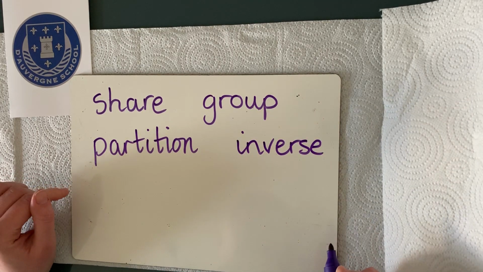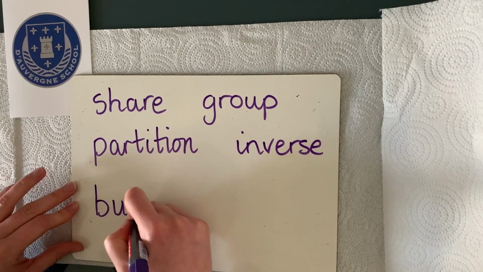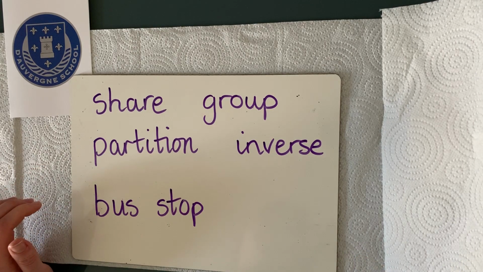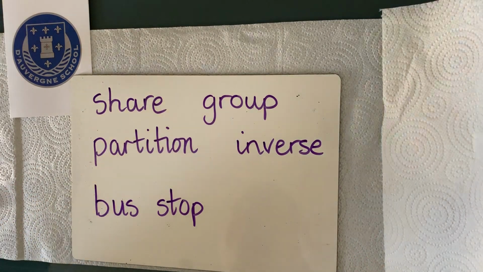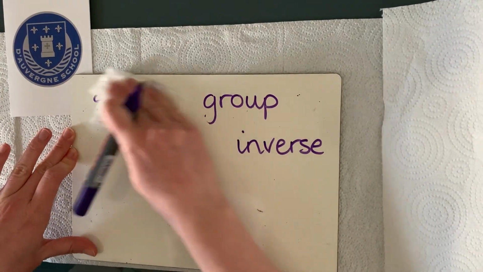We can use the inverse, which is the opposite operation, which in this case would be multiplication. And we can also use the bus stop method. I'm going to break these down and have a look at them individually.